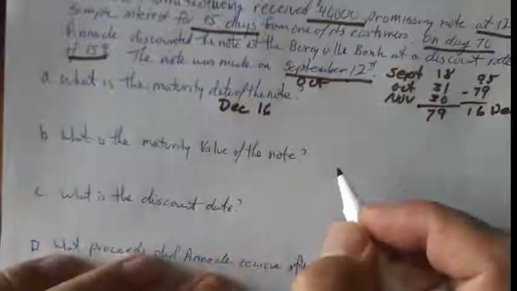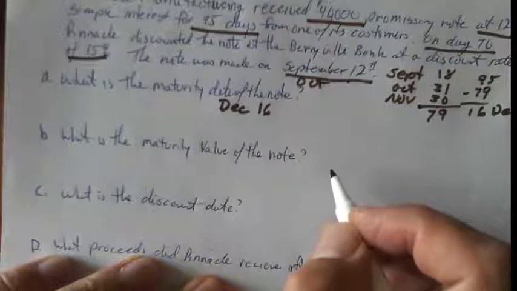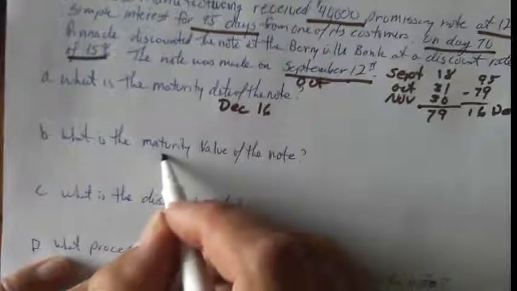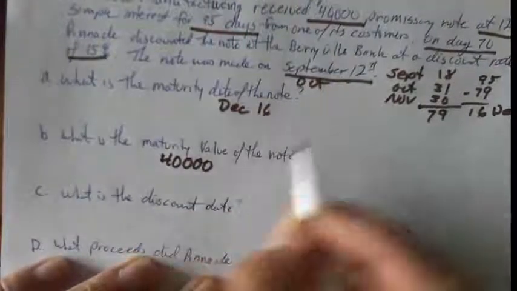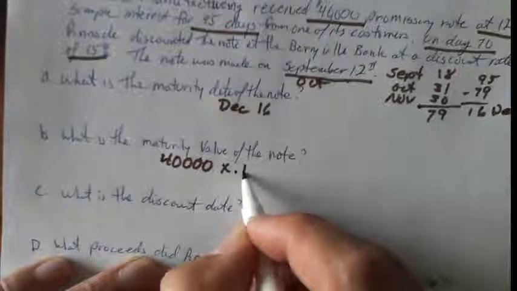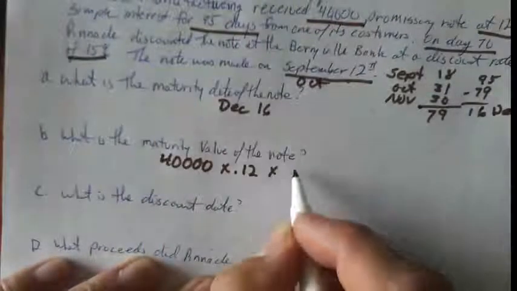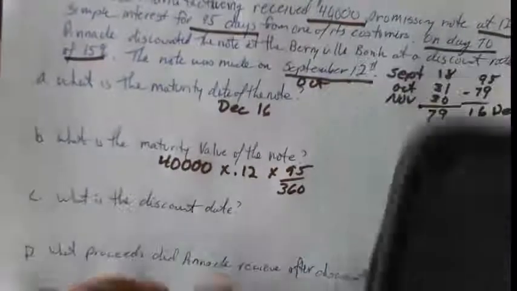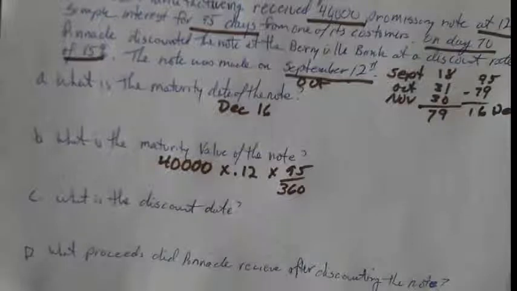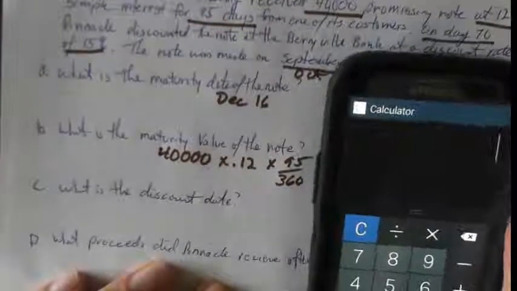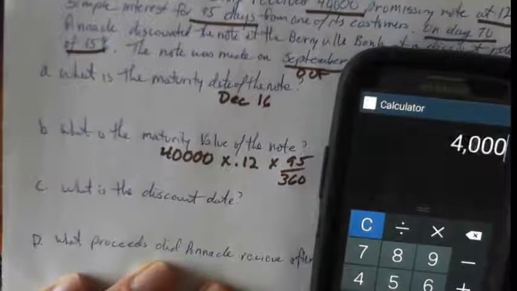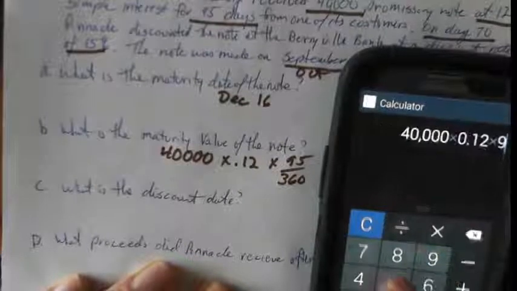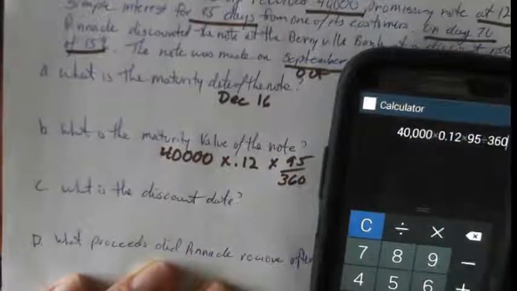Okay, what is the maturity value of the note? Well, I have to go through here. Remember, the maturity value is going to be the $40,000 times 12%, for 95 days, and it's over that 360. So again, we're just going to have calculator. 40,000 times 0.12 times 95 divided by 360.